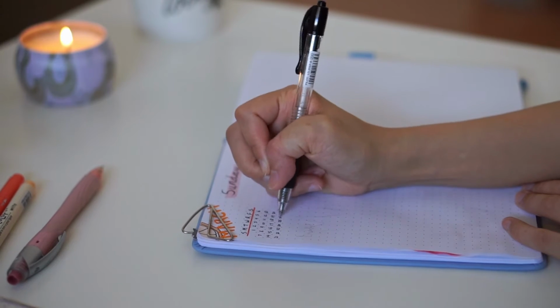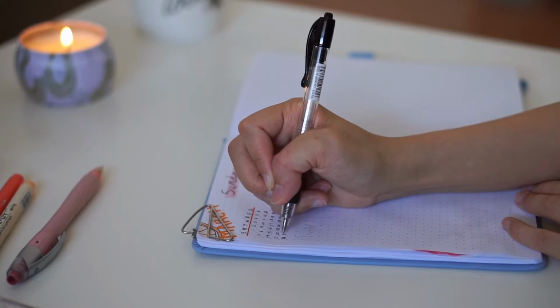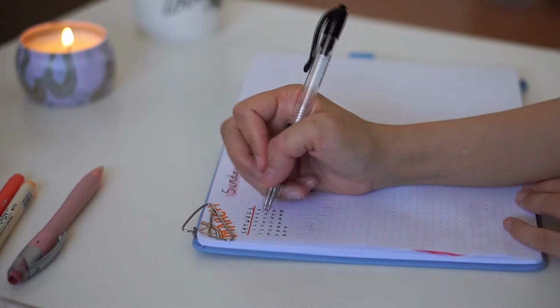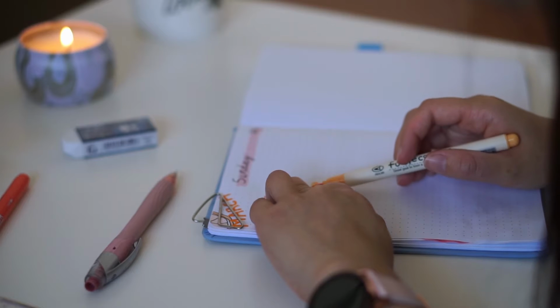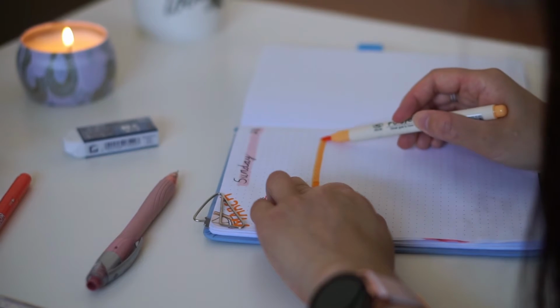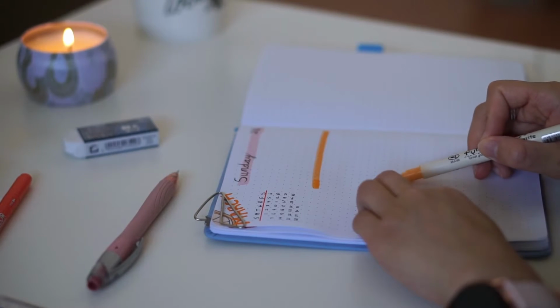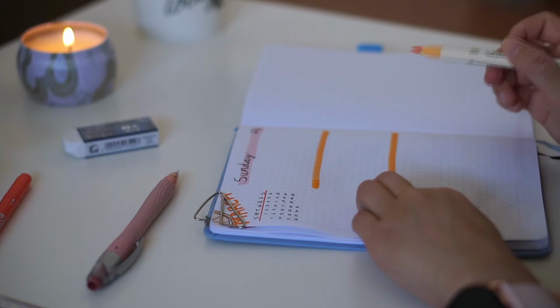As you can see, I'll be highlighting the rest of the weekdays in orange. I also made sure to count exactly how many dots were in between so that I could fit all 4 days on the same page.